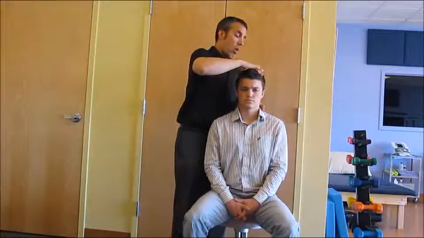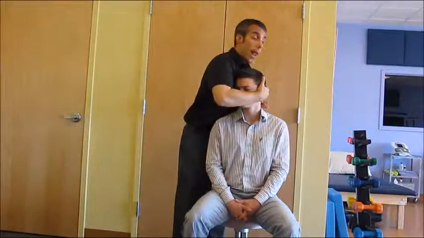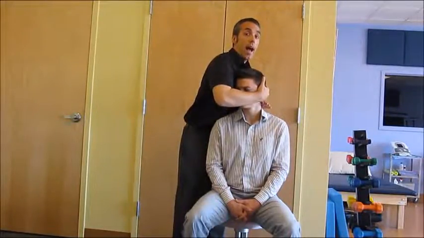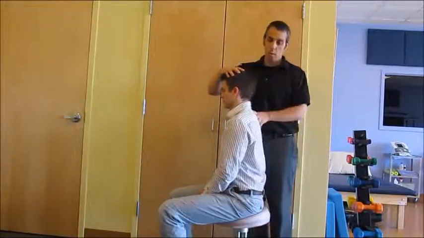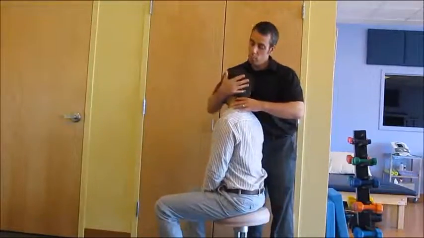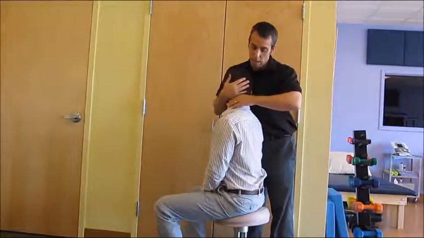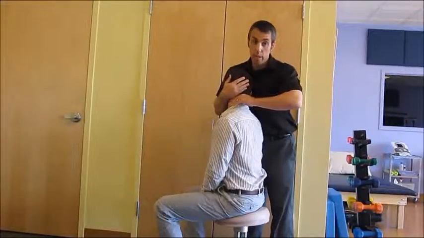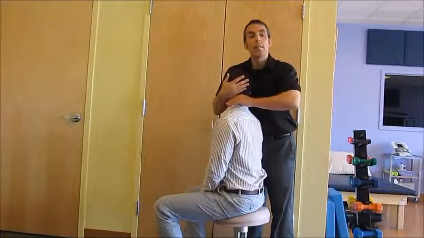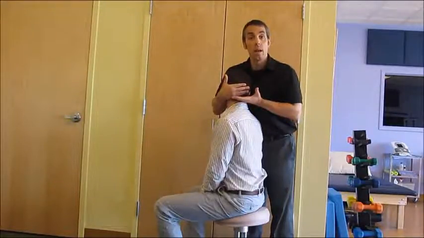So, if I have him rotate to the right, and I fix the occiput, and I take the atlas with my thumb on the back of C1, I can rotate it to the left. If I rotate it to the left, what that's going to cause is the AO joint to rotate to the right, because C1 is under the occiput.